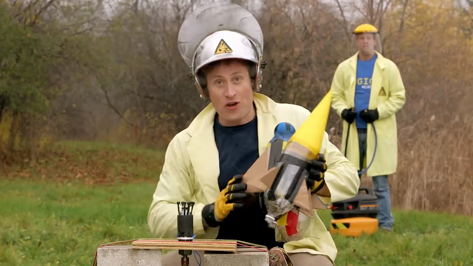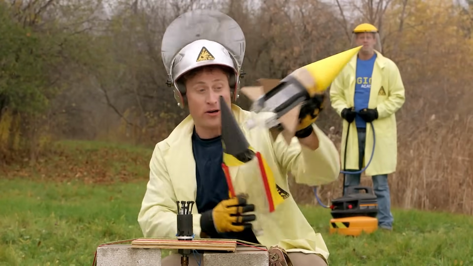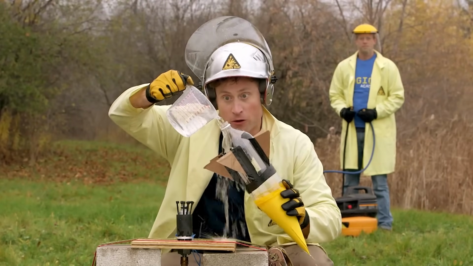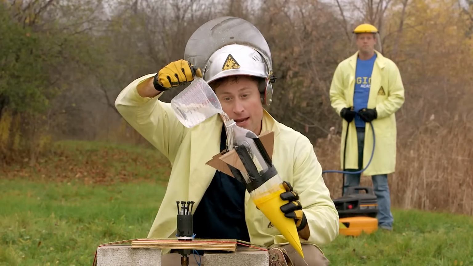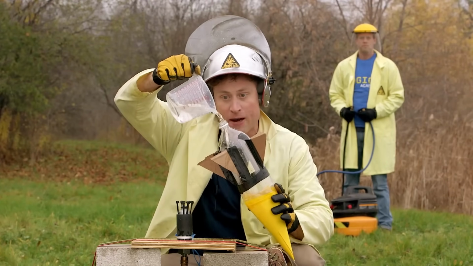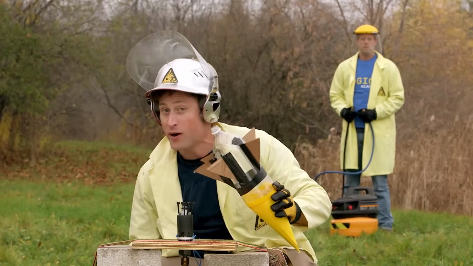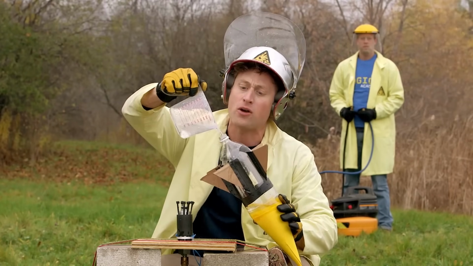Now we've made a few more rockets out of 2-liter bottles, and I'm gonna fill this one up with water, and we're going to fire it again and see what happens. Now, the idea is that these will work better because they have more volume, and more volume means we could possibly put more air pressure in. It's hard to know until you try it, of course.